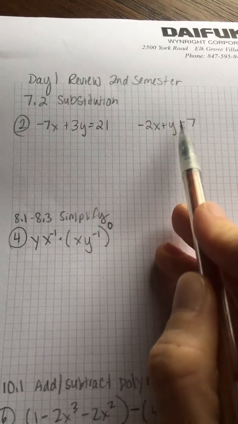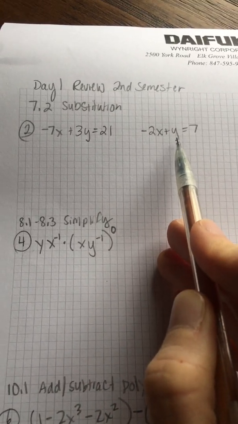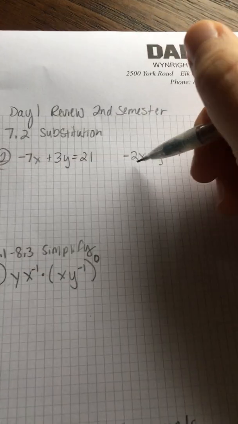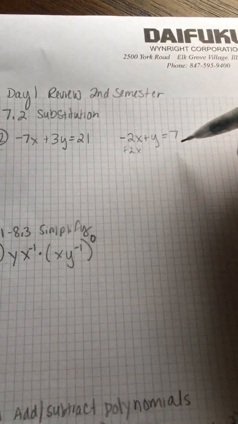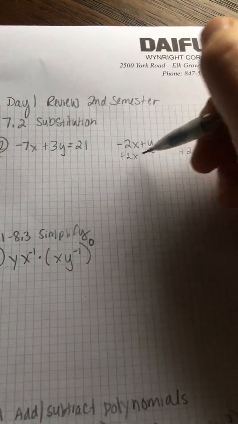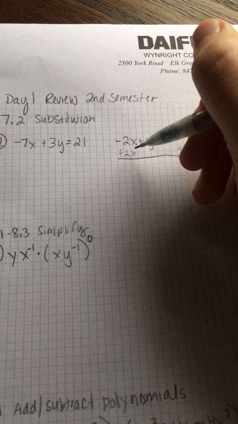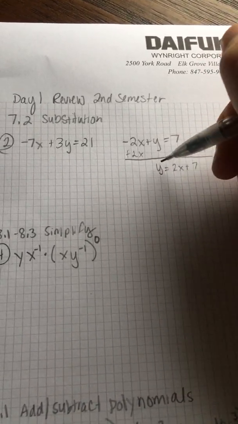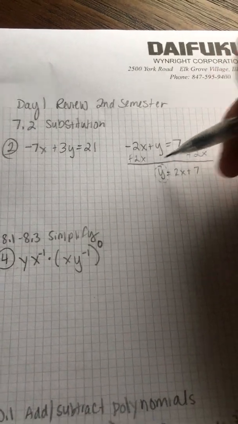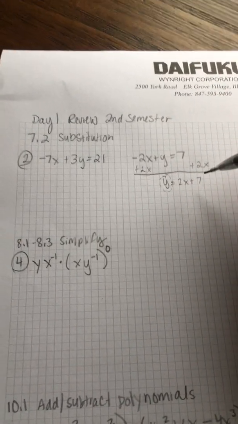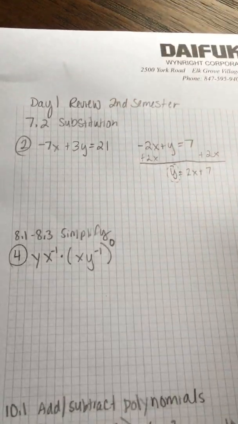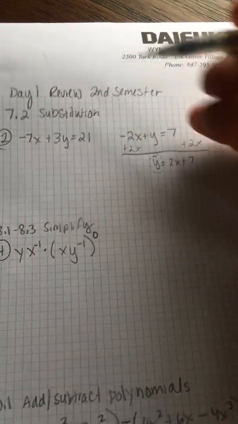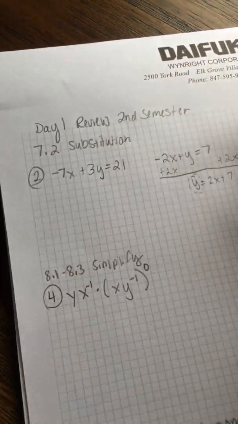And here I can see that this is a 1y. So for me, I think the easiest letter to get alone is this y. I do that by adding over the 2x. Not like with the 7, so I'm putting it next to it. I get y equals 2x plus 7. Substitution. We got the y alone, we circle it. We go to the other equation and we sub in, right? Substitution, that's why it's called this. So whatever letter we get alone, we sub in your other equation.